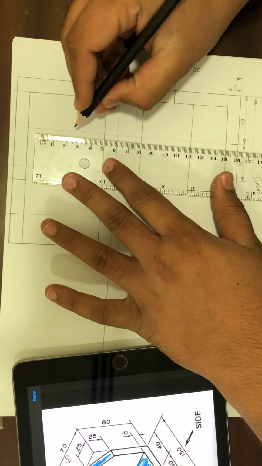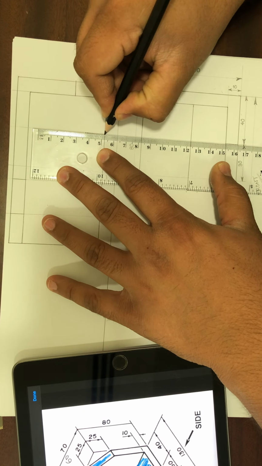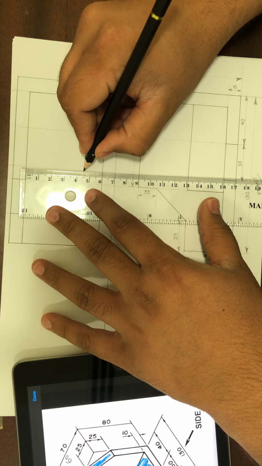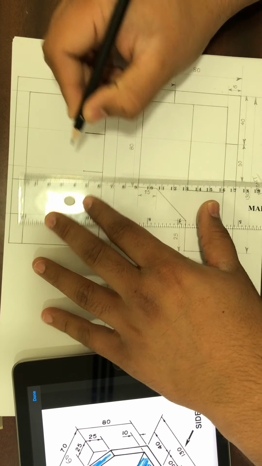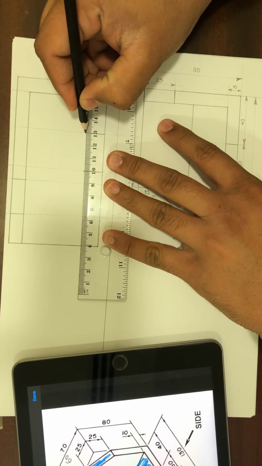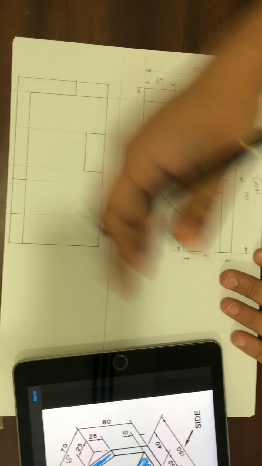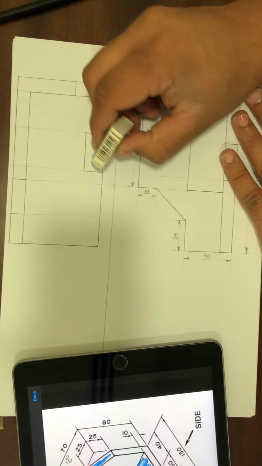Now join this and join this. So here this area will be lighter.